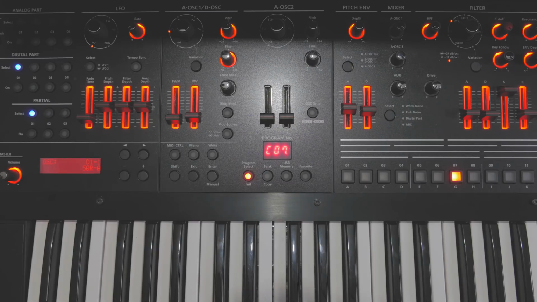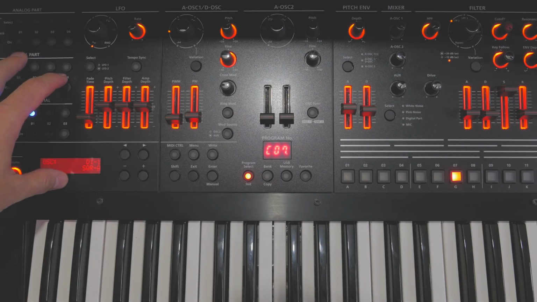Okay, so here we are with the Roland JD-XA. It's quite a different and interesting synthesizer. It's got a lot of quirks to it, but it's capable of creating some really quite wonderful sounds. It's got an analog side and a digital side. Now, in terms of polyphony, the analog side is 4-voice polyphonic, whereas the digital side is 64-voice polyphonic.